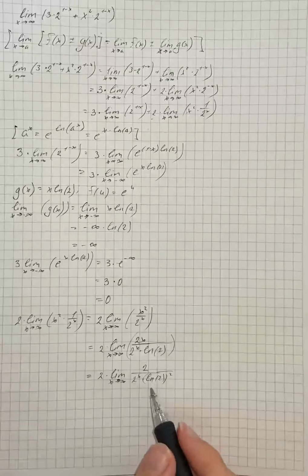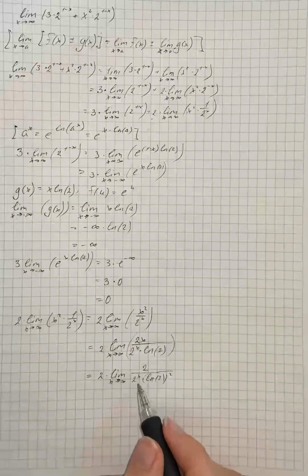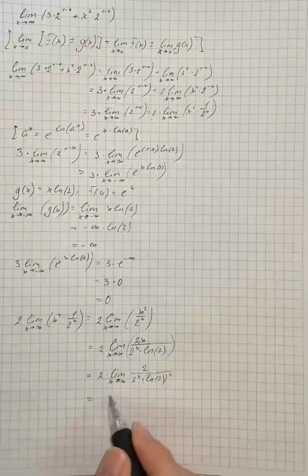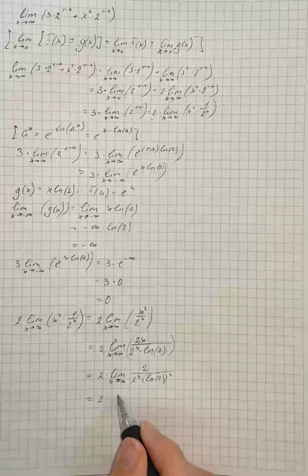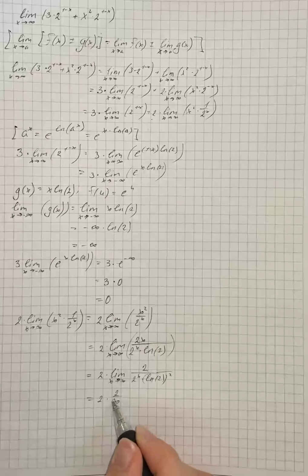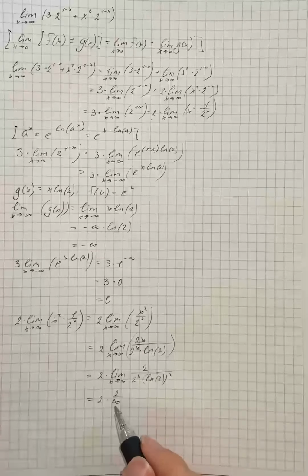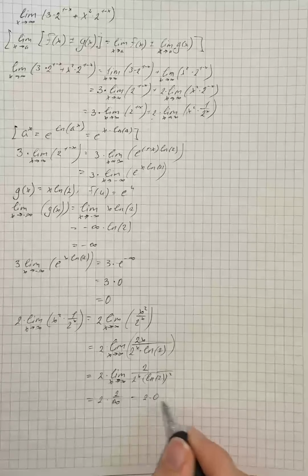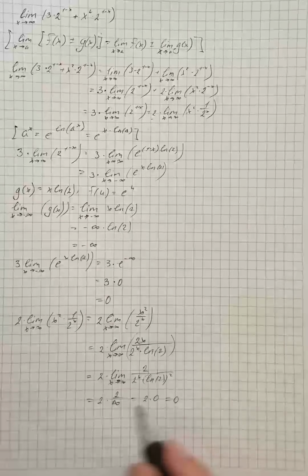So now if we put x equals infinity, we get 2 times 2 divided by infinity. So we know when we divide a constant by infinity, we get 0. Therefore, that's going to be 2 times 0 or just 0.